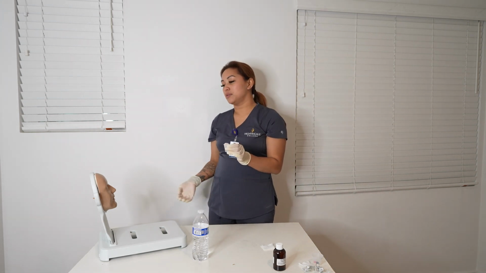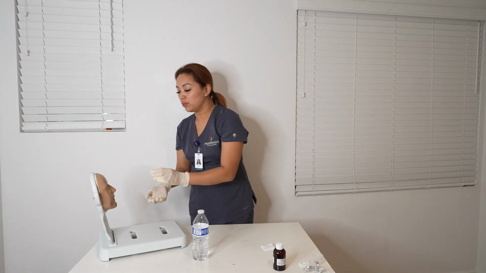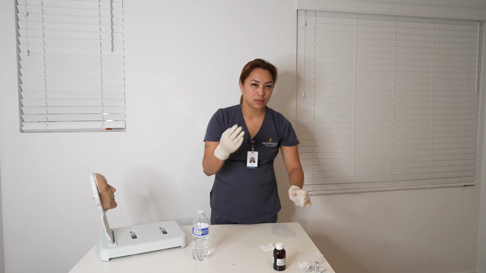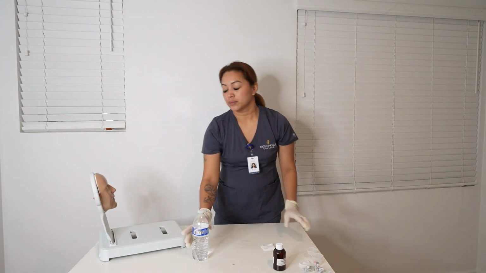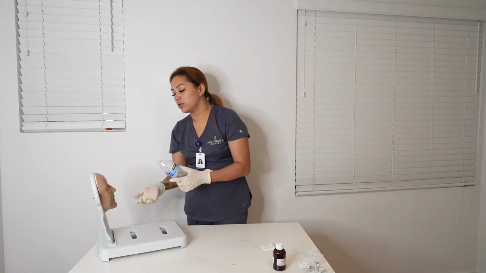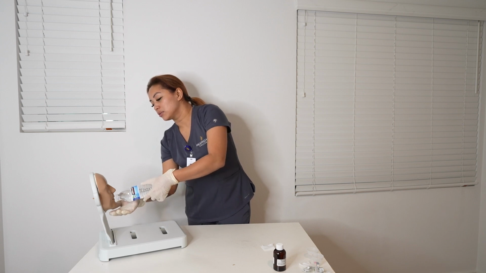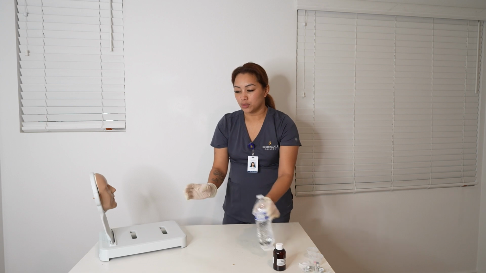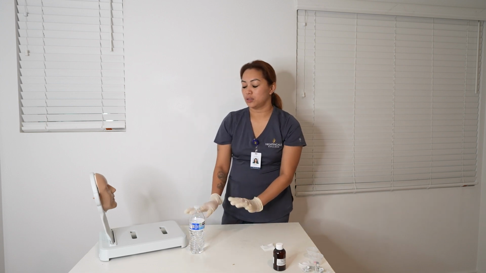Alrighty, Miss Smith, this is your acetaminophen, your Tylenol liquid. Alrighty, here we go. Miss Smith, I'm going to throw it away, pretend. Alright, Miss Smith, here's some water just to flush it down. I'm going to put this here in case you just want some water later.